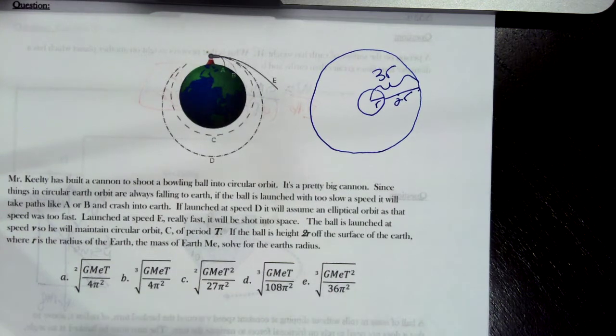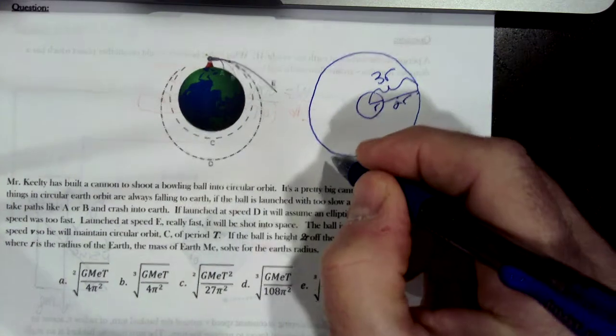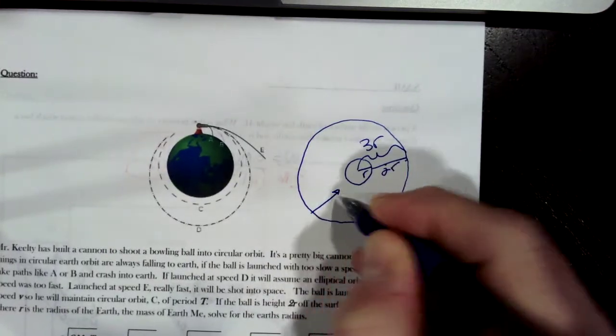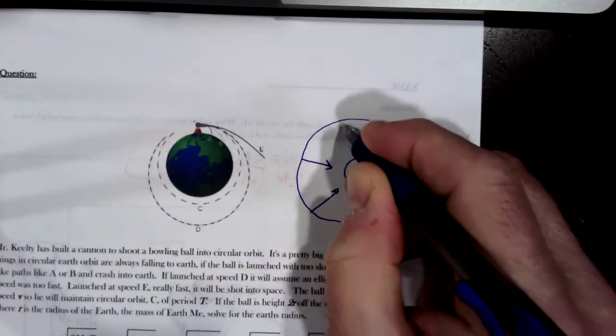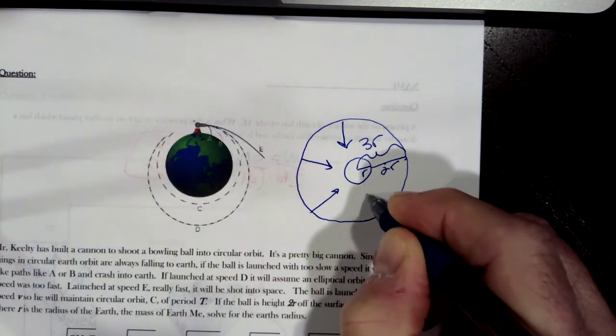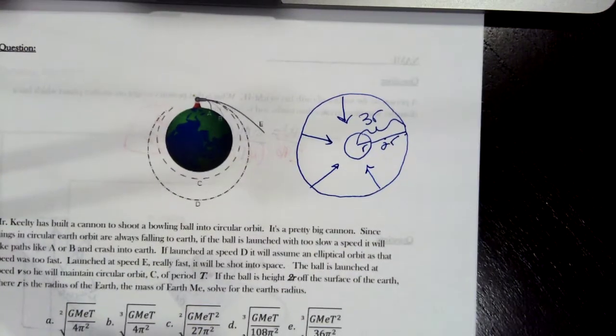All right, look at all my answers, kind of giving me an idea where I've got to go. At any point, the only thing keeping you going in a circle, if you're a satellite, is the gravitational pull pulling you down. Since you're not on the surface of the Earth, you can't use mg.